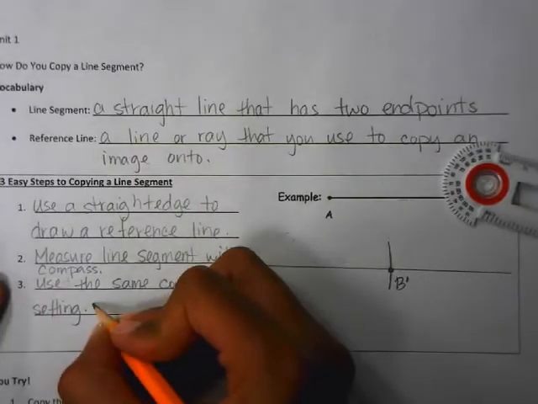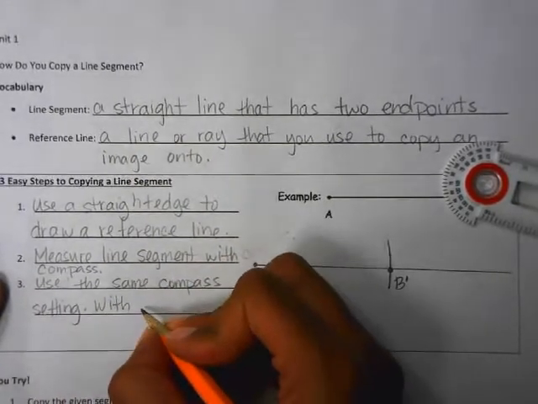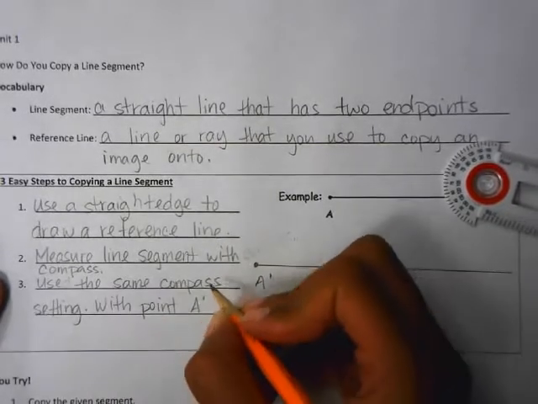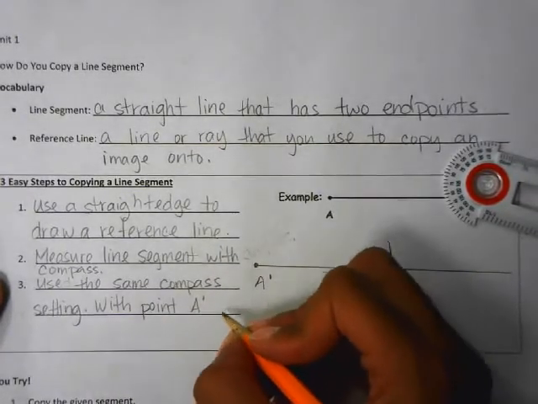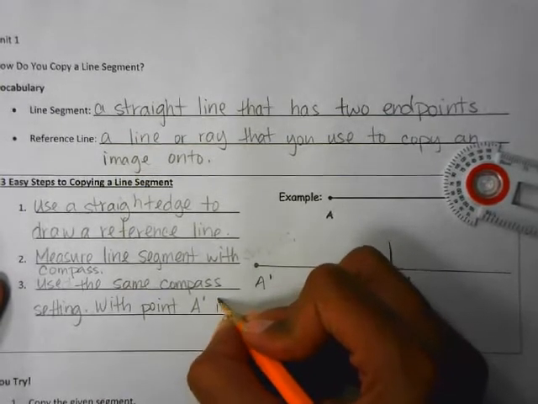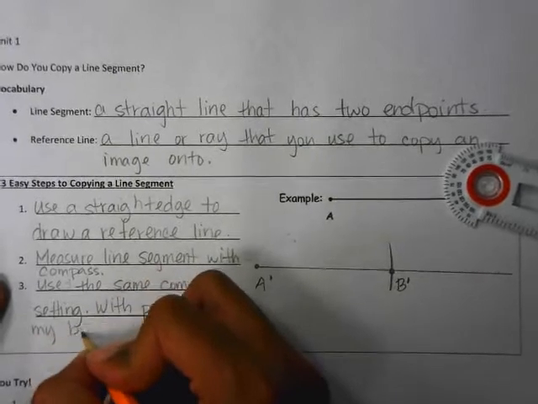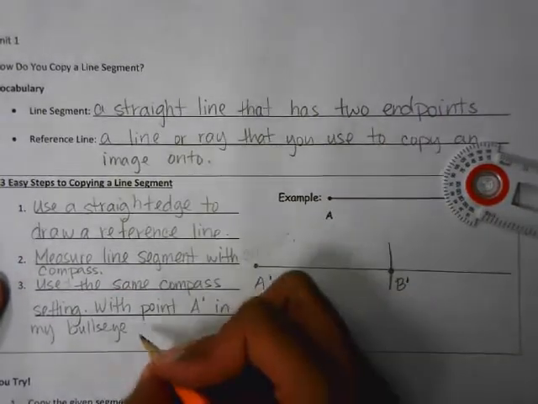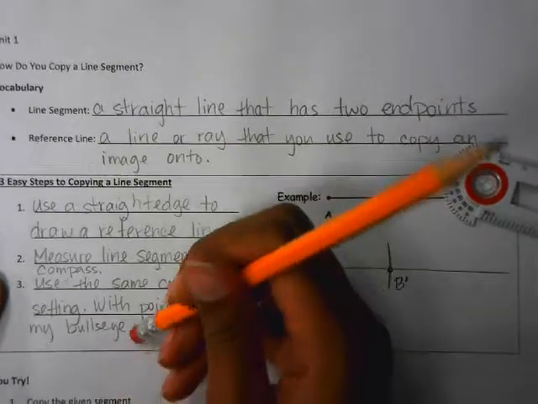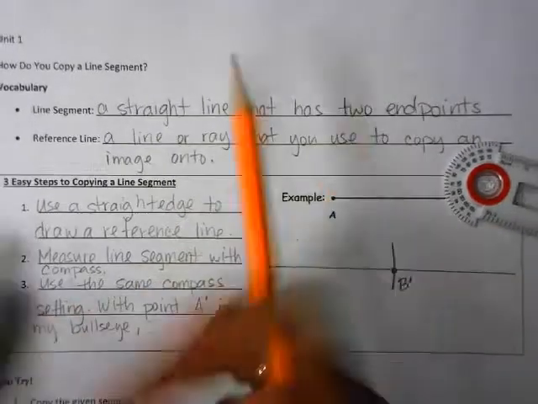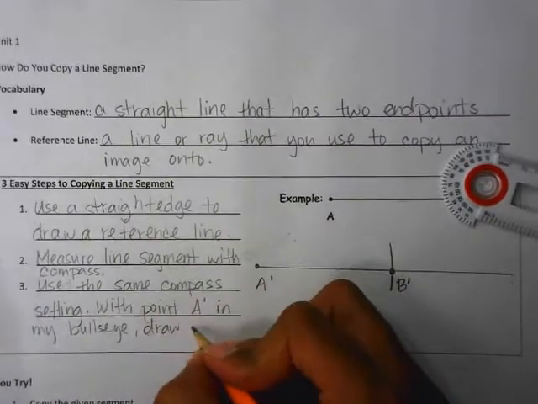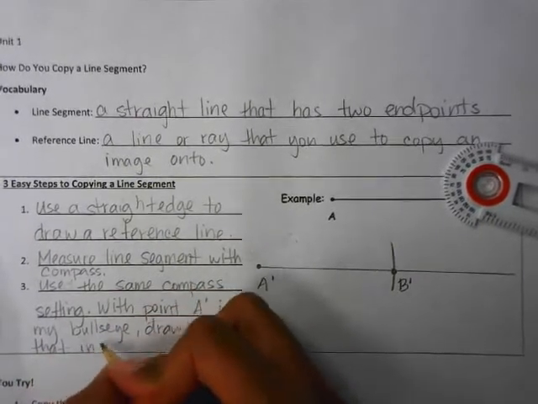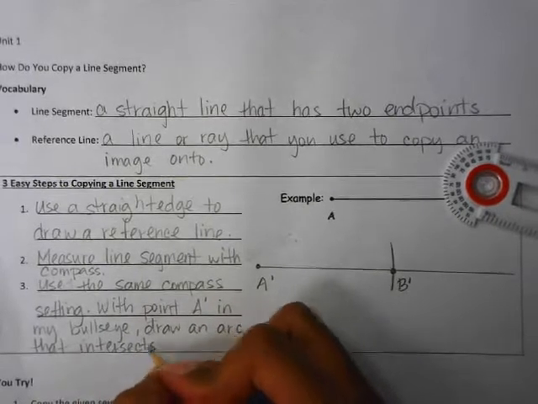And with point A prime and my bullseye, we draw an arc that intersects the reference line.